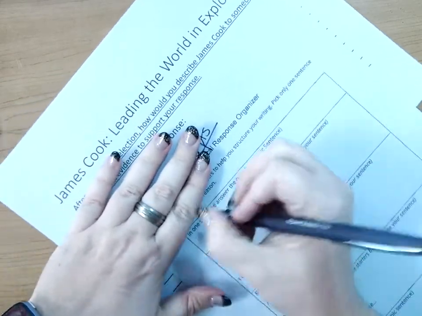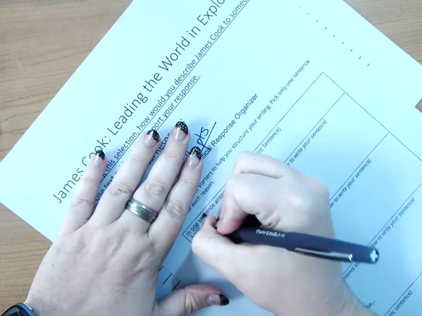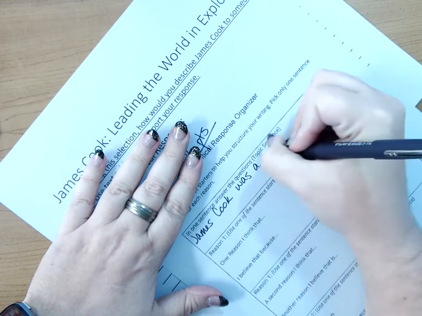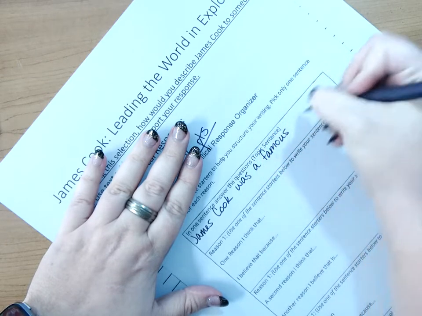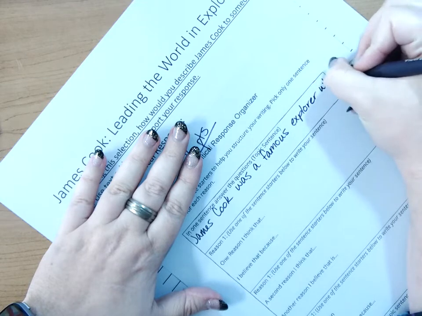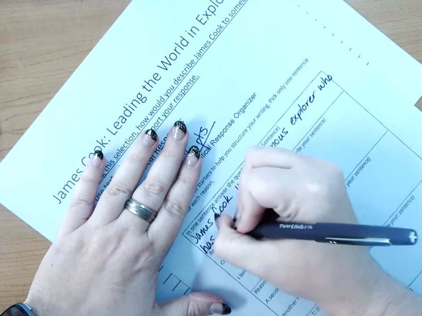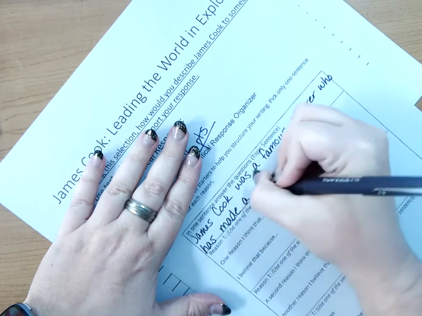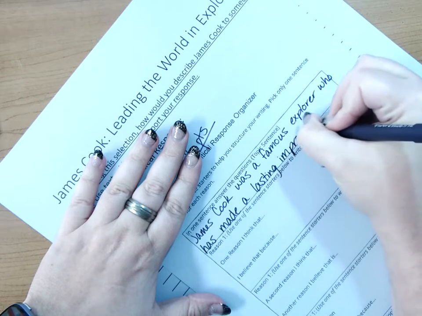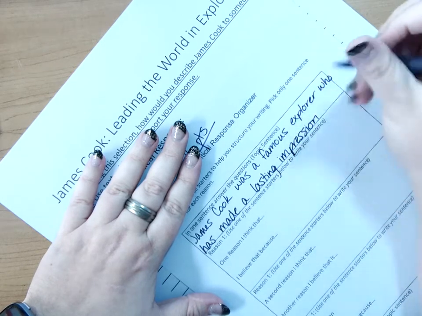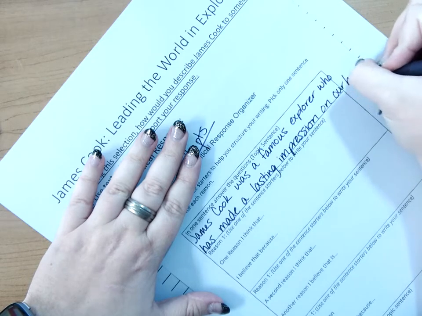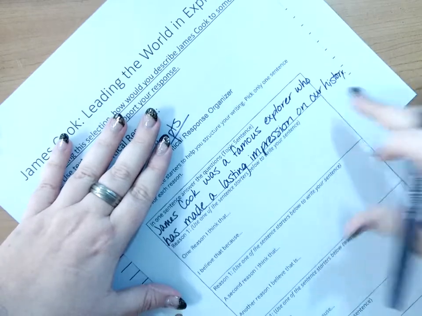But the way I would answer that question is I would say that James Cook was a famous explorer who has made a lasting impression, impression or impact, I say impression, on our history. All right, and I wrote big, so I kind of got it all smooshed there at the end.